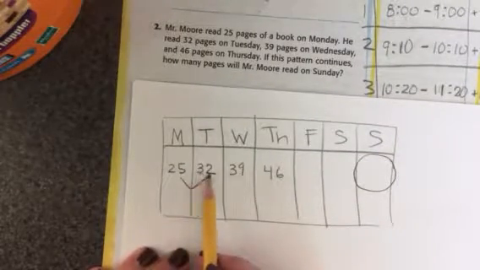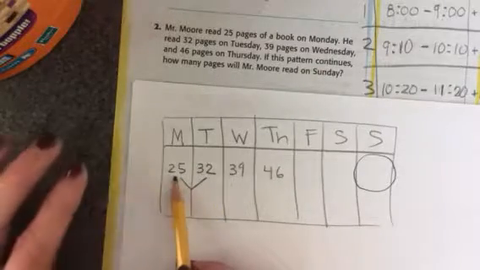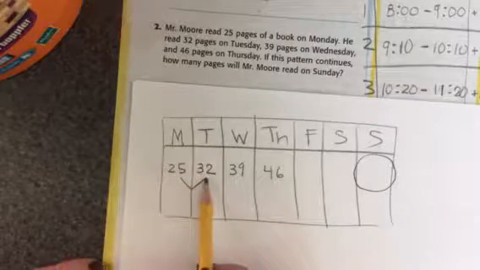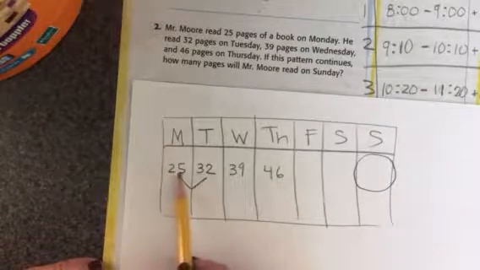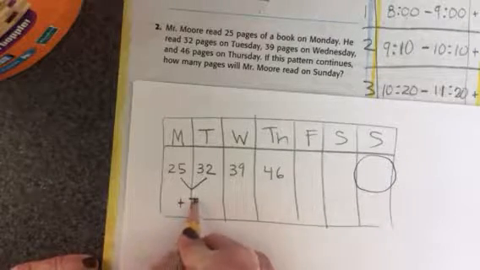Well, I'm going to do 32 minus 25 to figure out what the pattern is, or I could start on 25 and just count 26, 27, 28, 29, 30, 31, 32. Okay, that'll be my pattern. It looks like it's going to be plus 7. Okay, I'm going to check.